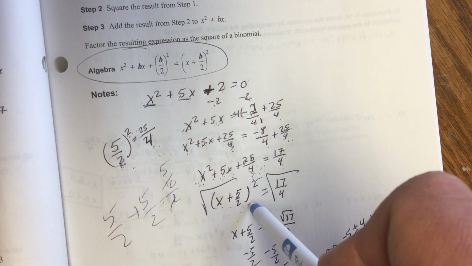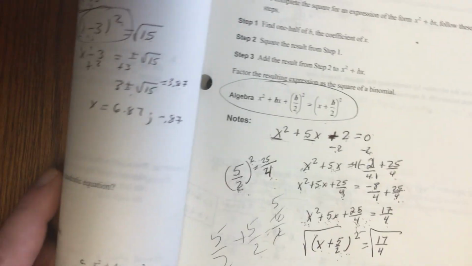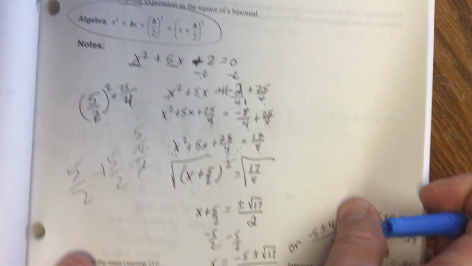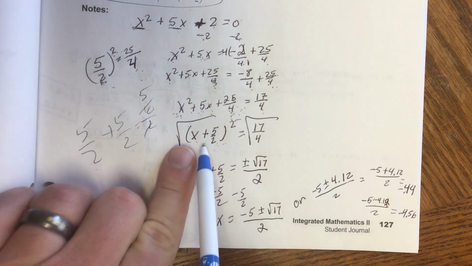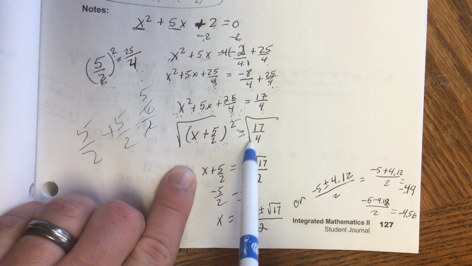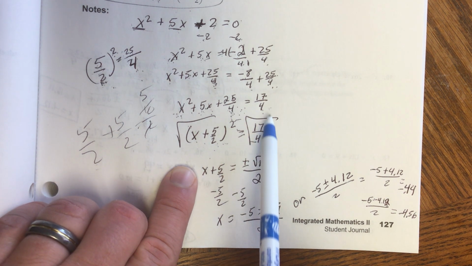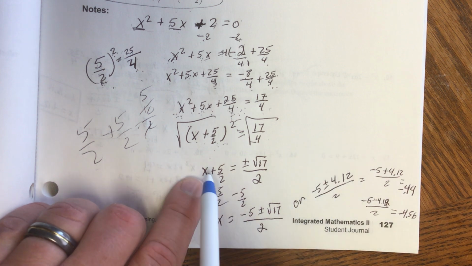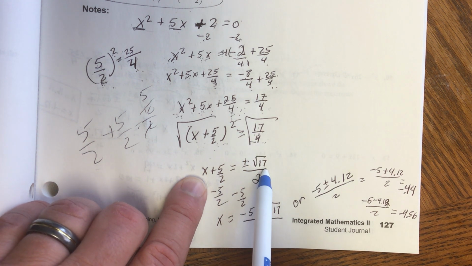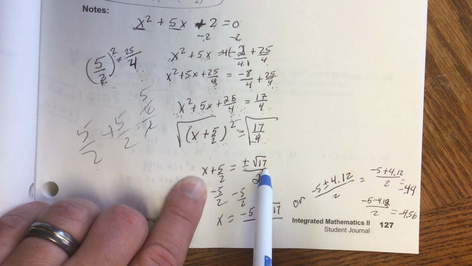From this point, I'm just doing the square root method, just like I did over here, where I took the square root of both sides and solved. I'm doing that same thing over here. So now I'm going to take x plus 5/2 squared, and I'm going to take the square root of both sides, where the other side was 17 fourths. Remember to take the plus or minus of this right side. Well, the square root of 17 isn't a perfect square, so I'm just going to write it as plus or minus square root of 17.